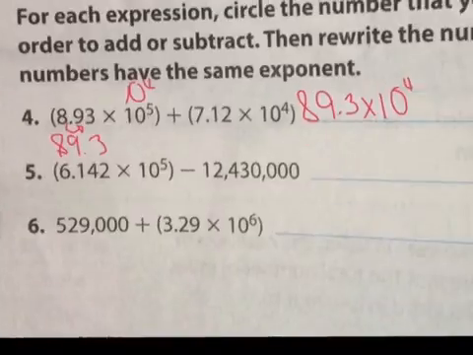If we were to work with the next one, now remember, you can change this number right here to the standard notation and see what number it really is, and then you just work with standard notation. You subtract this number from this number when they're both standard notation. But what you could do is count how many number places are here.